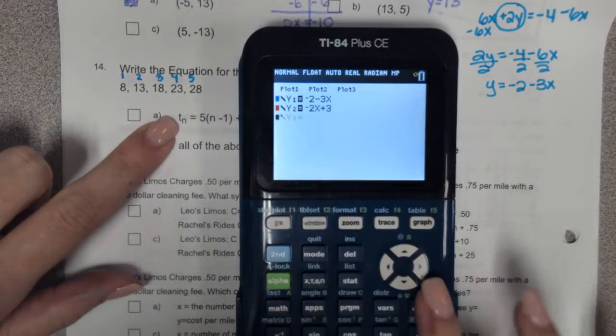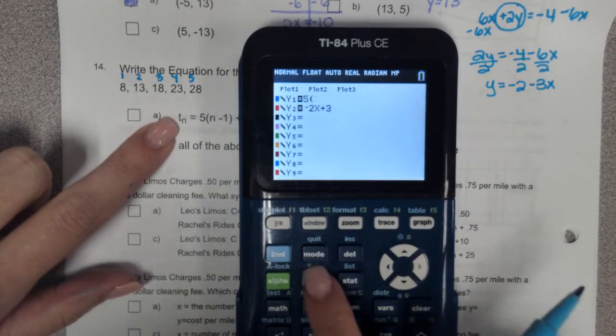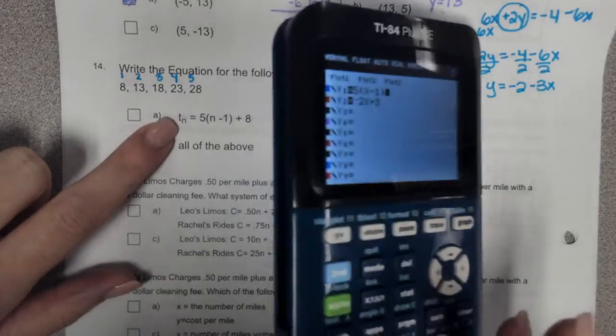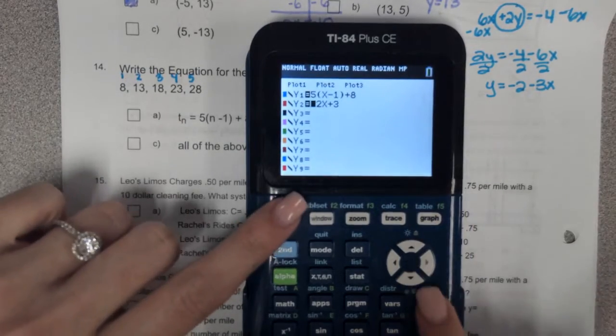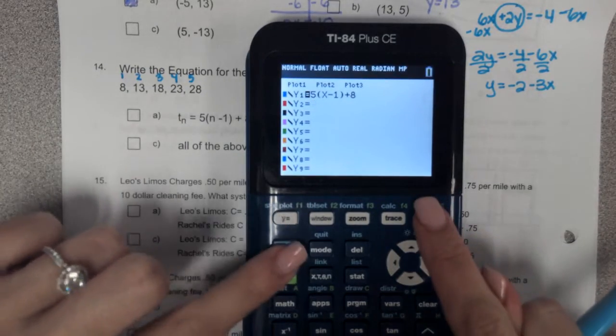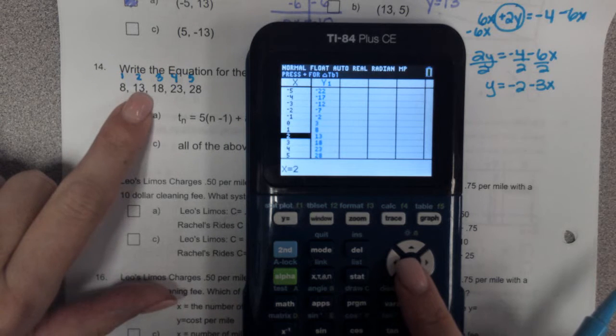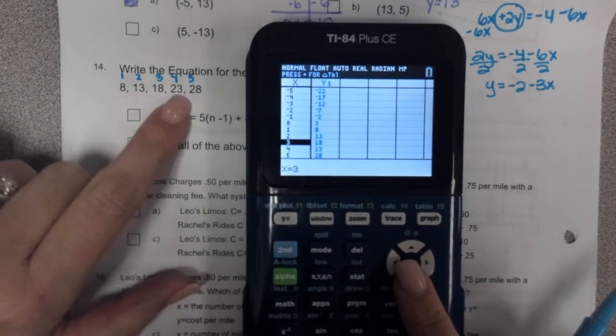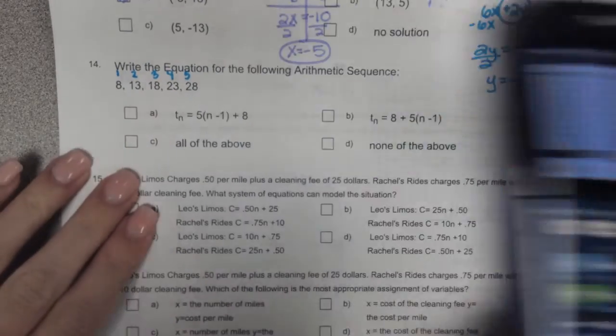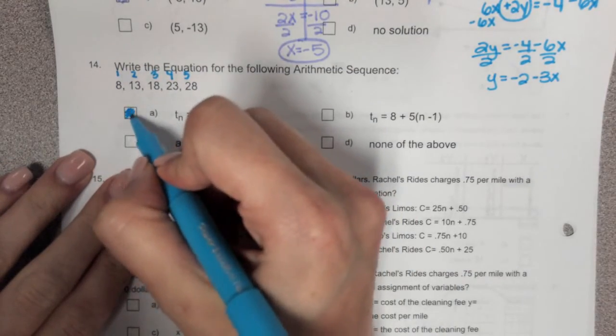So let's just try this first equation. So we've got 5 parentheses x minus 1 plus 8. And let's see if that matches. So the first term should be 8. Good. Second term should be 13. Good. Then 18. Then 23. Then 28. That's your answer.